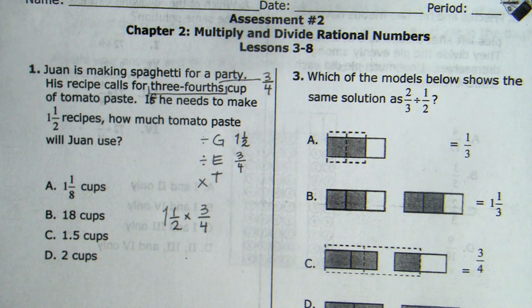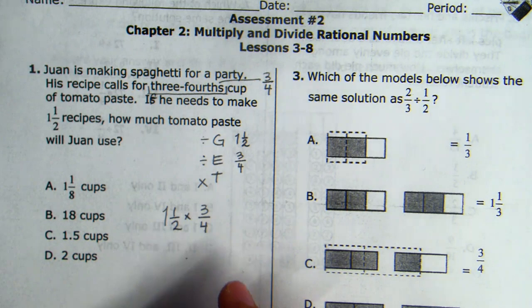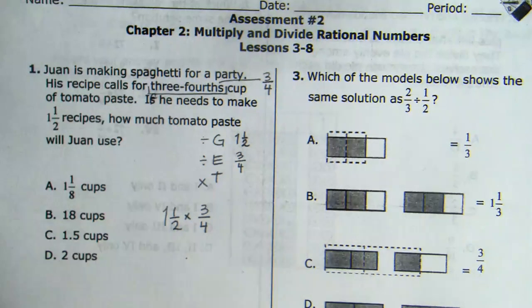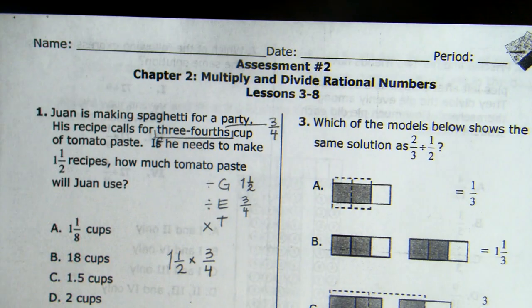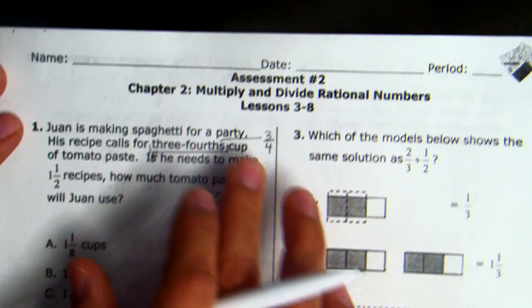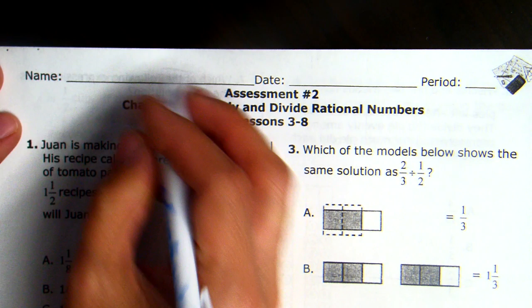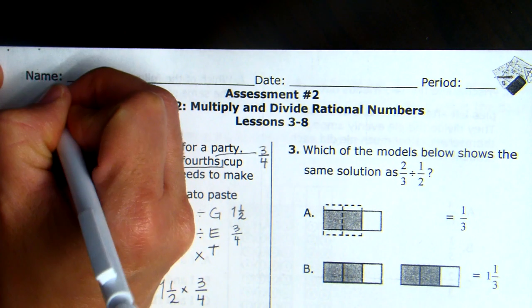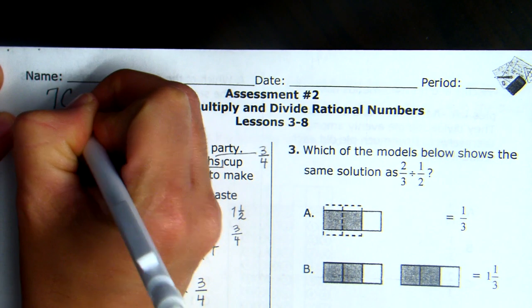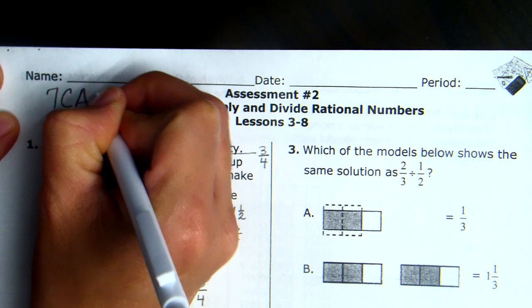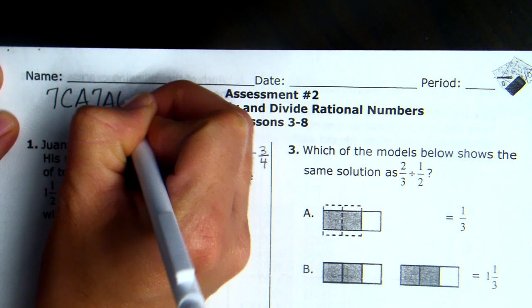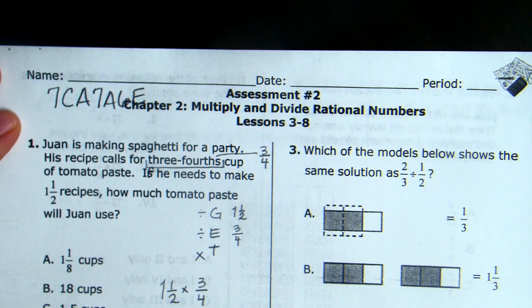Okay, I'm going to read them all. Just write your notes, and then I can put the video on again and pause it. By the way, the code for this test, because you're going to input it on Tango, put it over here on the top. It's 7CA7A6E.